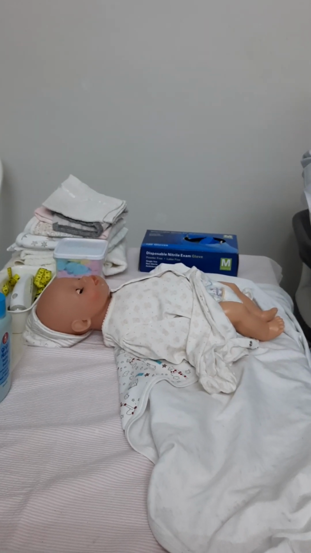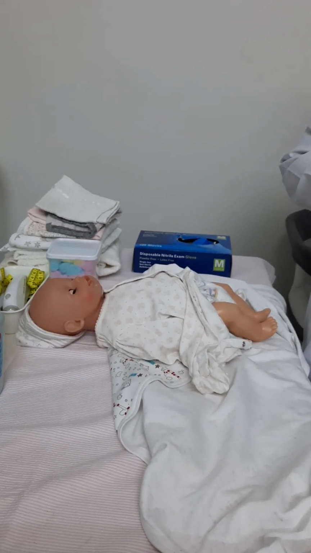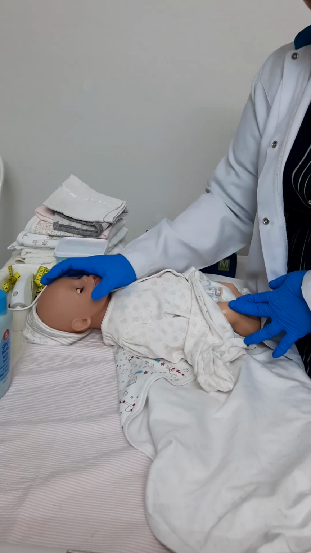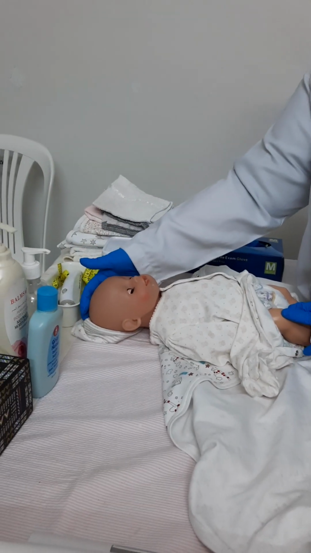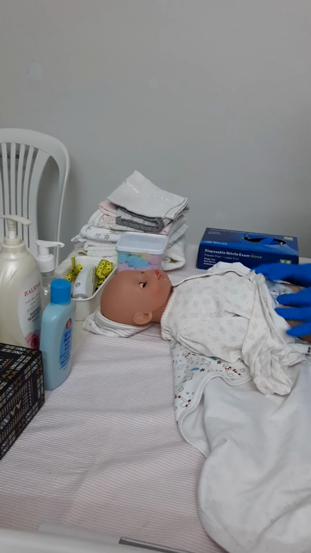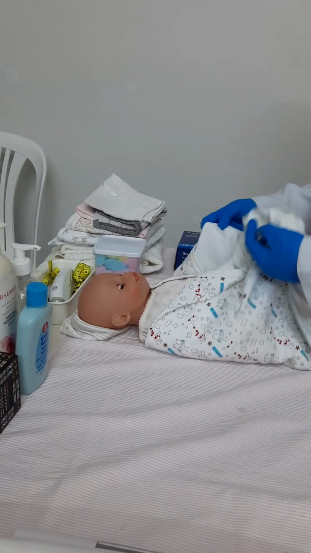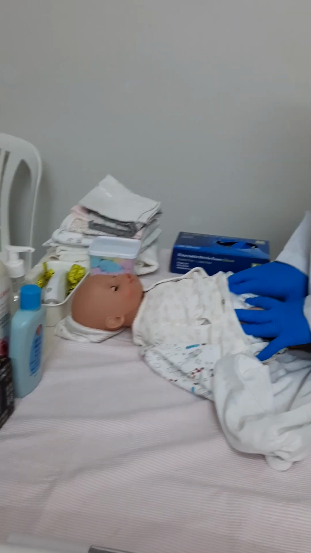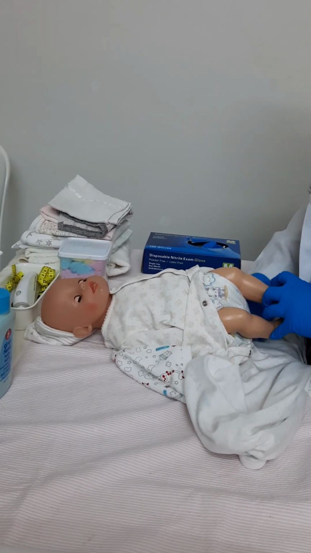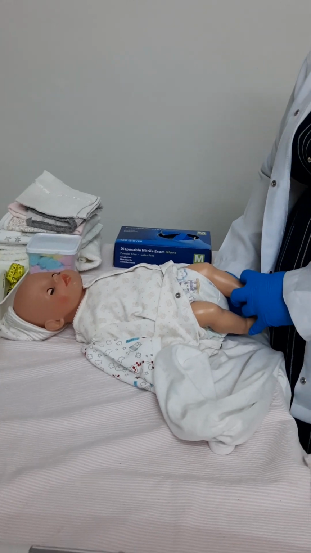So you can do the face first, then the head, and then you change. You do not have to remove everything. After that, you change or remove the diaper if there is pee or urine or stool.